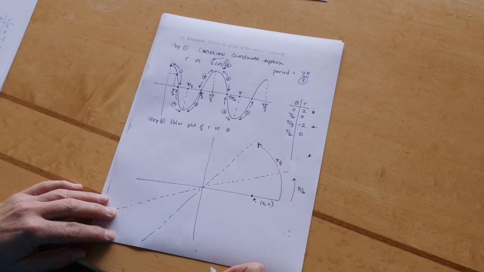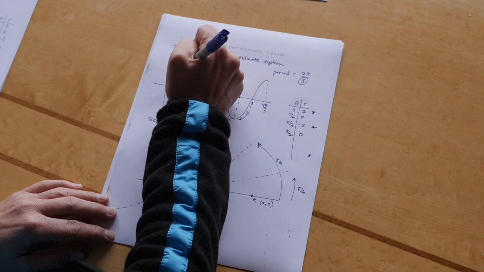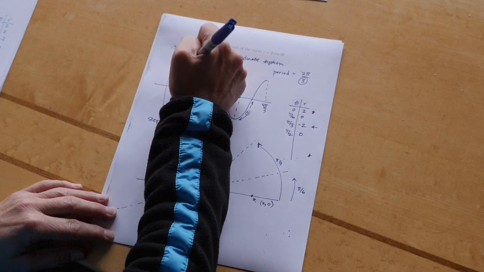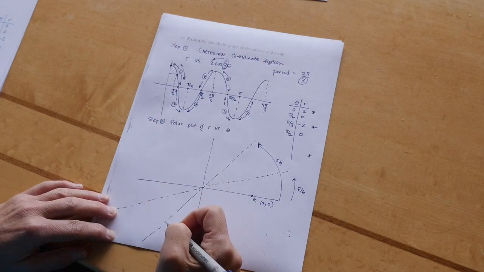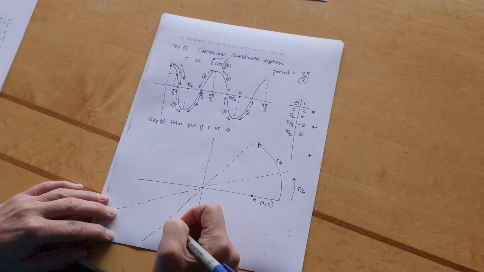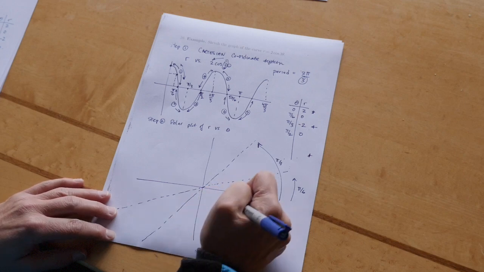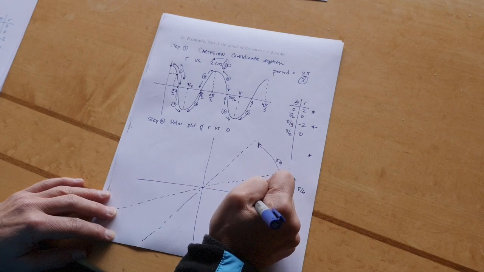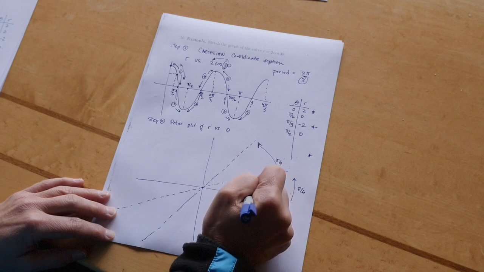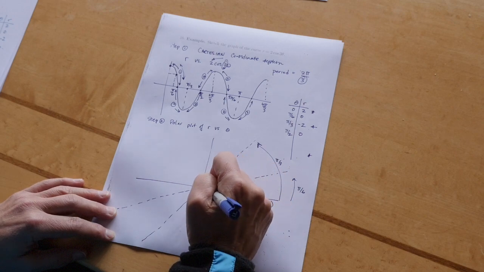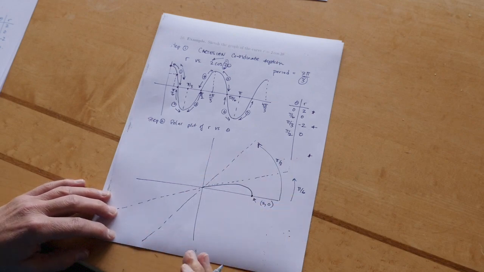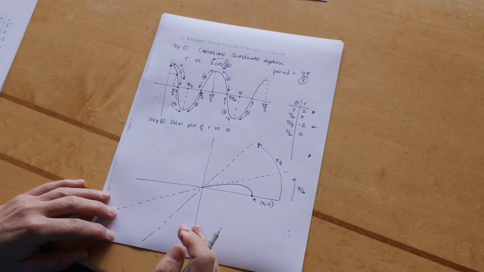Now I look and see what happens. I'm considering this area here in region 1. And I see that as theta goes from 0 to pi by 6, r goes from 2 to 0. I basically draw that out in this manner. There is the radius decreasing from 2 down to 0 as theta goes from 0 to pi by 6.